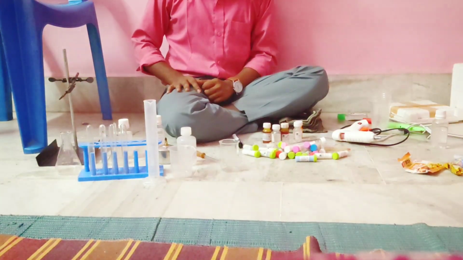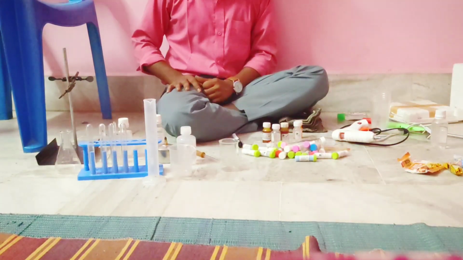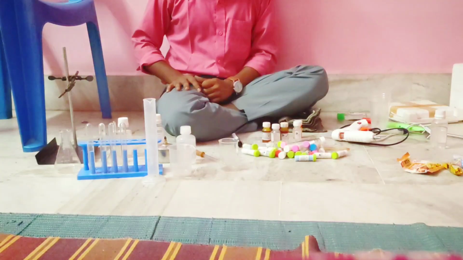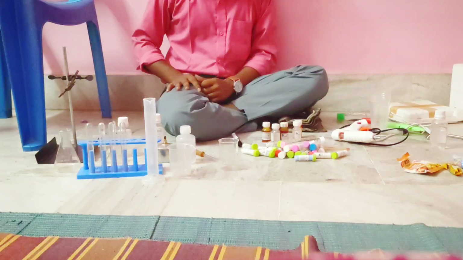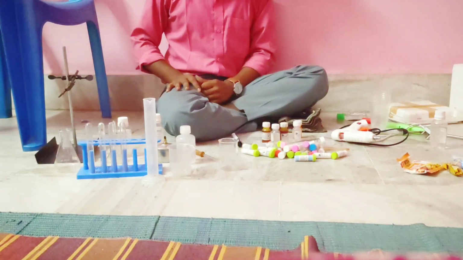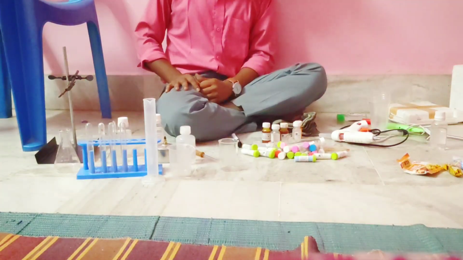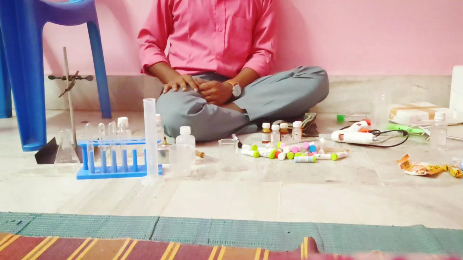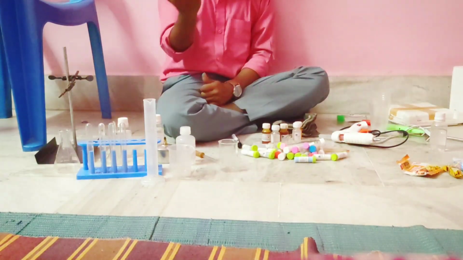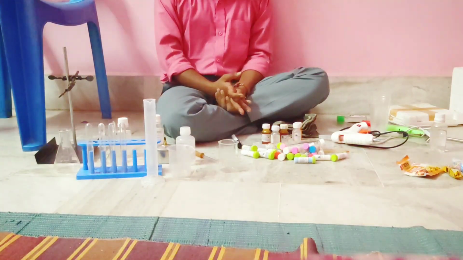Then you have copper nails? I have. Then let's do that. Copper nails, color change, CuSO4 plus something. We will do that gradually. I have already shown you today actually. We have already done that.